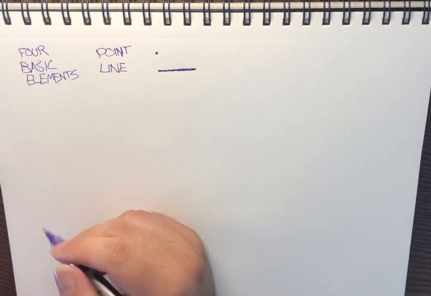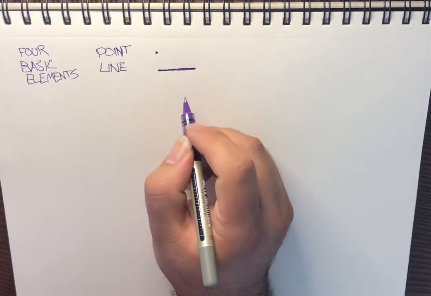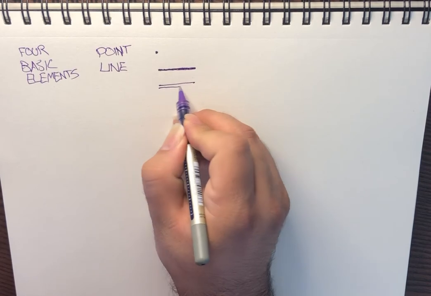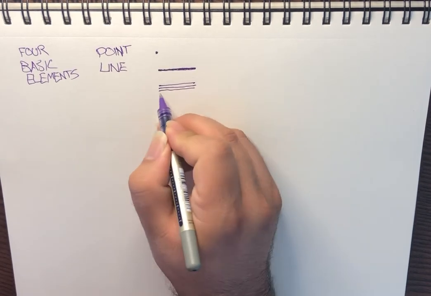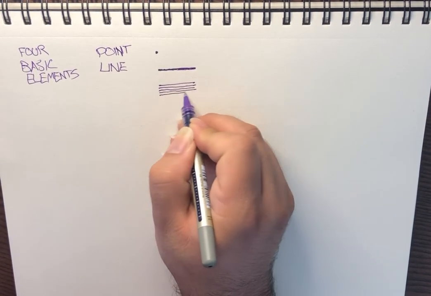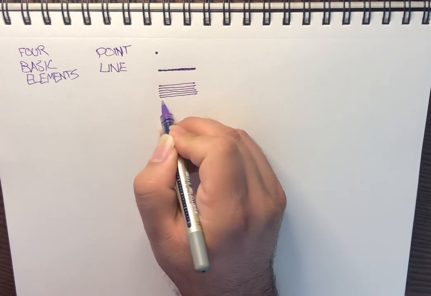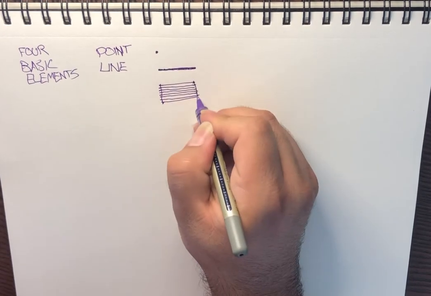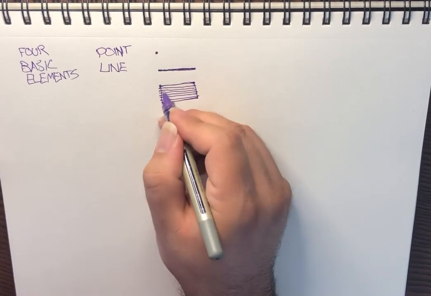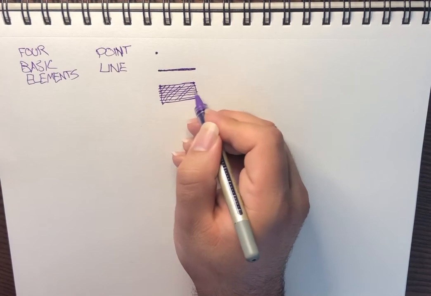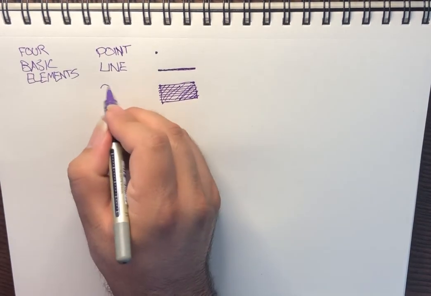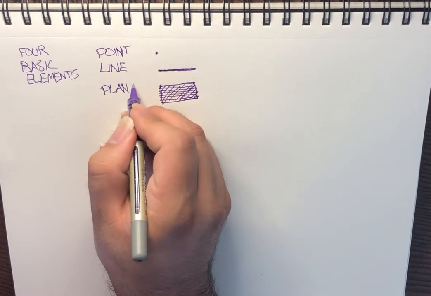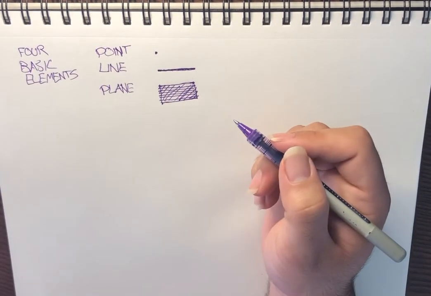After that, if we repeat the lines, what happens, you think? I repeat them several times, then I will have a plane. So, plane is the next element that we have.